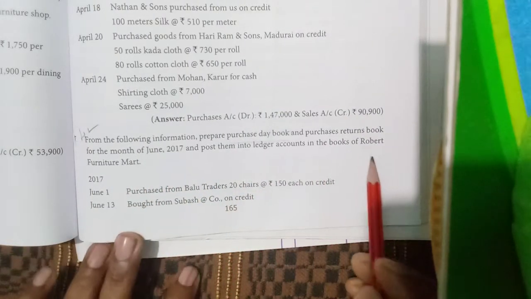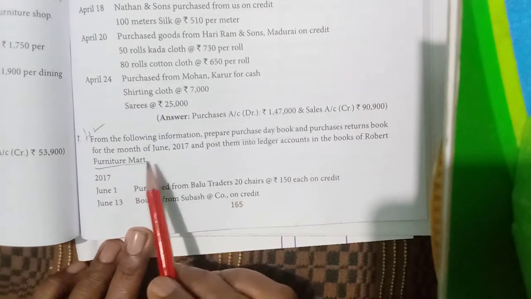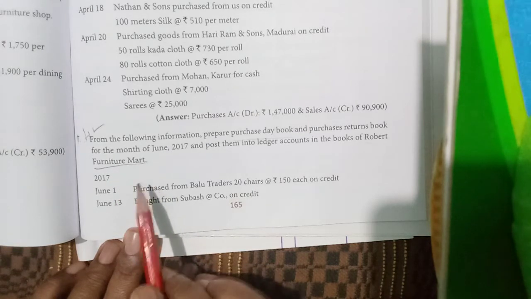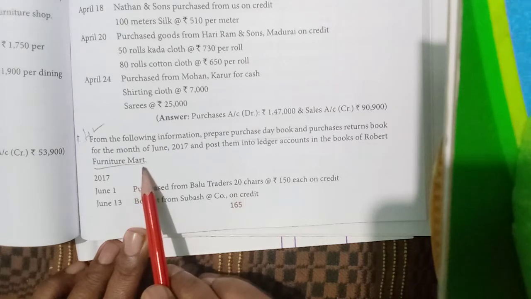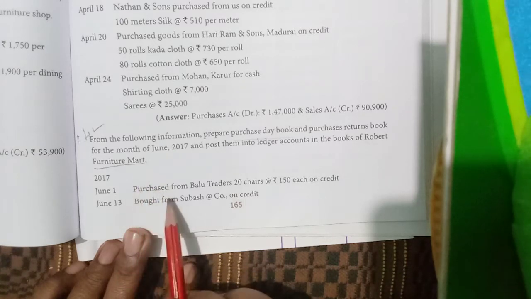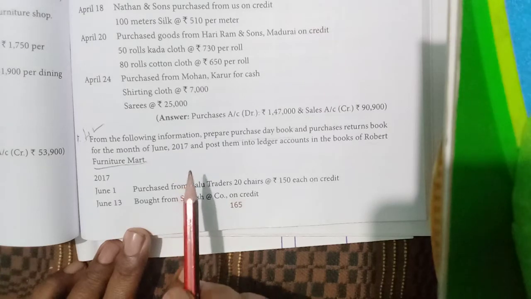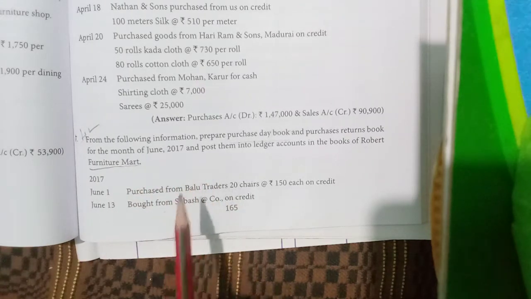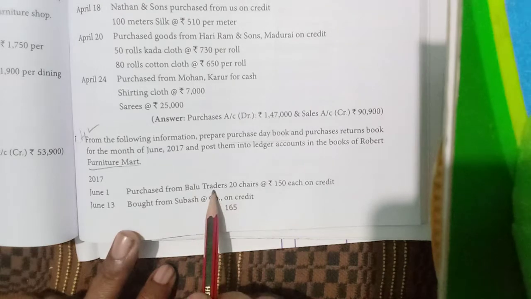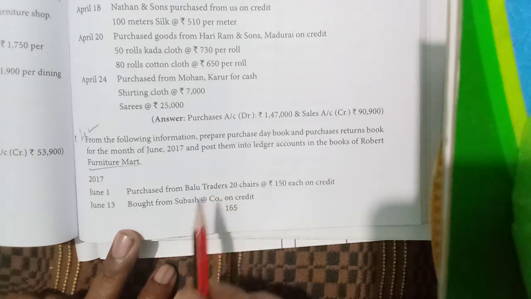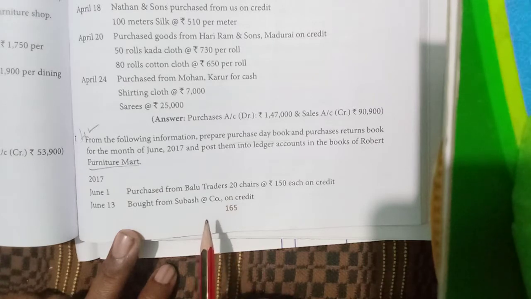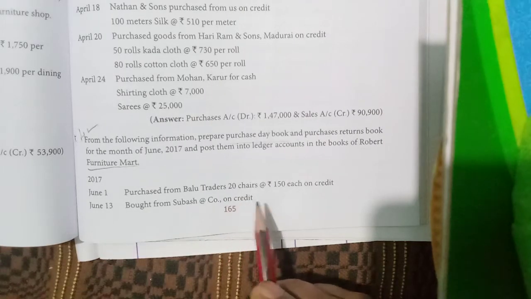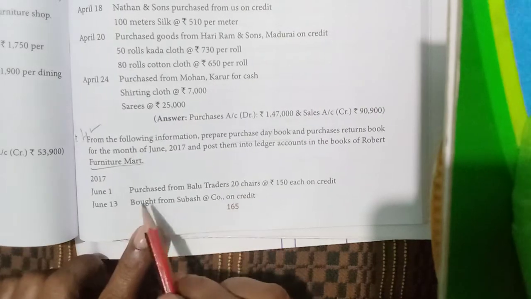So the dealer is Furniture Mart. All the things that we purchase on credit related to this furniture, only goods, that one only we should consider as purchases. Any other cash purchases and credit purchase of assets should not be entered. You must be very clear: only credit purchase of goods must be entered. And which ones should we not enter? The cash and credit purchase of assets, and cash purchases. These two we should not enter.